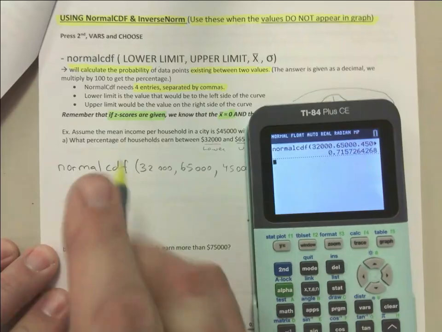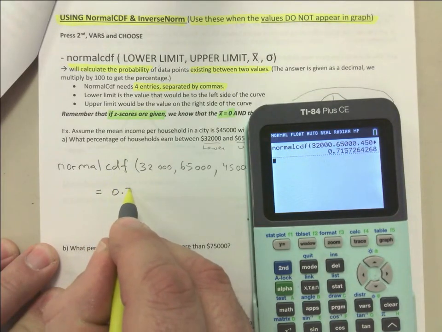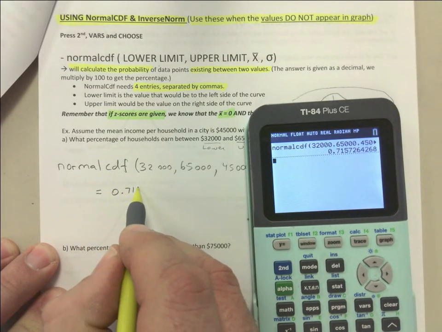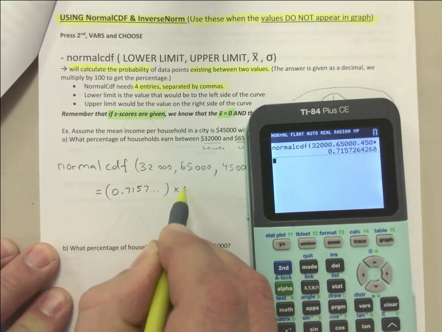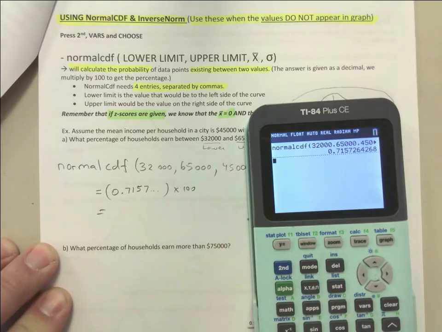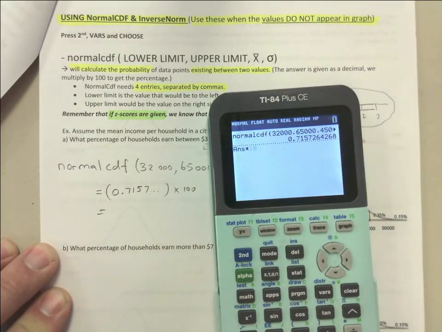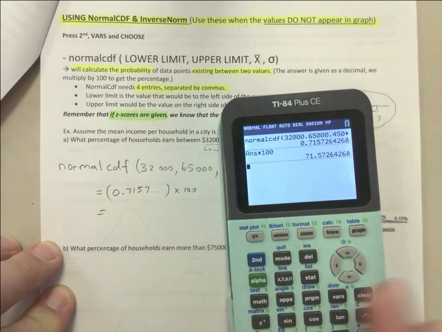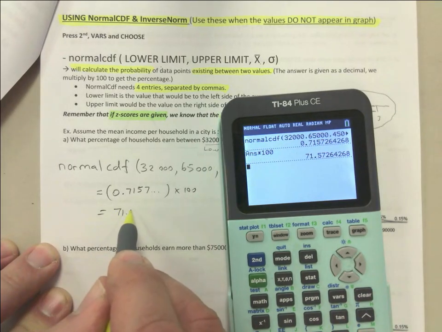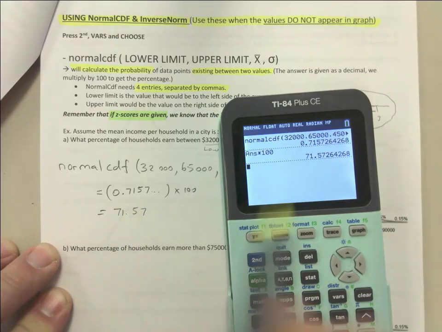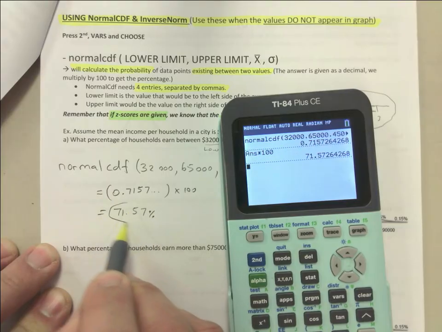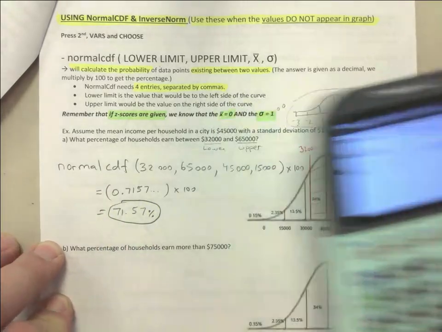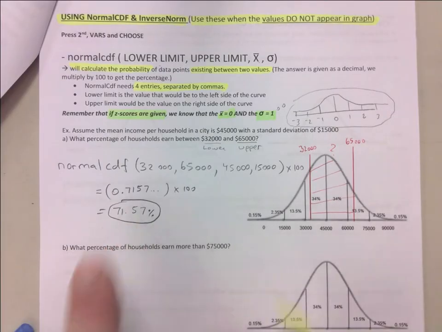And so I write that down first. 0.7157, and that keeps going. And multiply that by 100. So you either just shift the decimal or multiply this by 100. So you have 71.57. Round to 2 decimals all the time. Okay. So that is the percentage of households that make between 32,000 and 65,000.